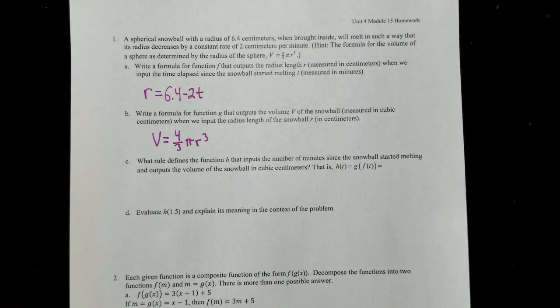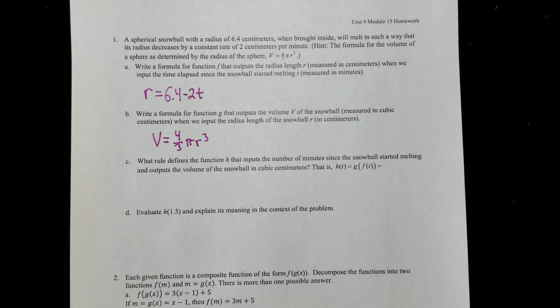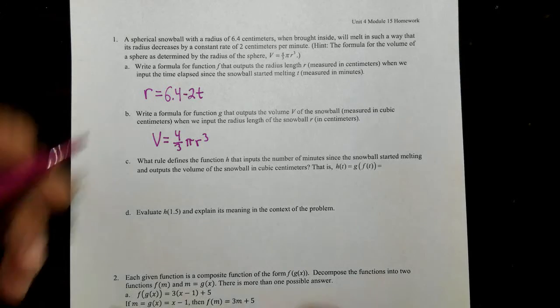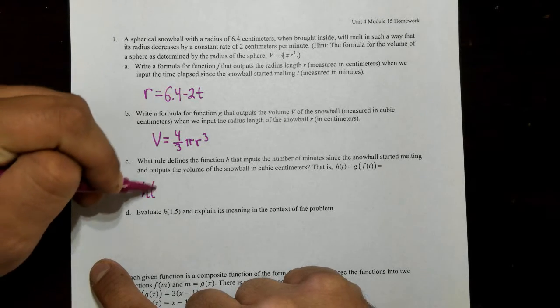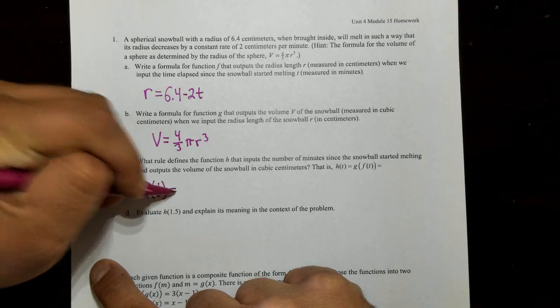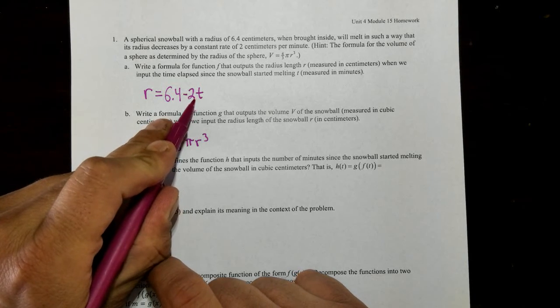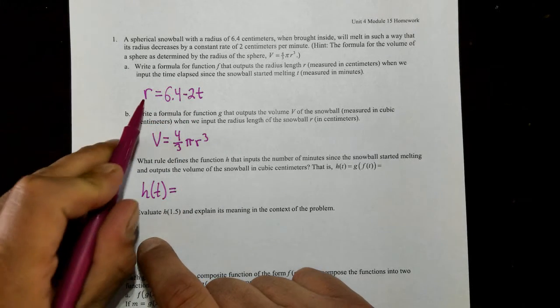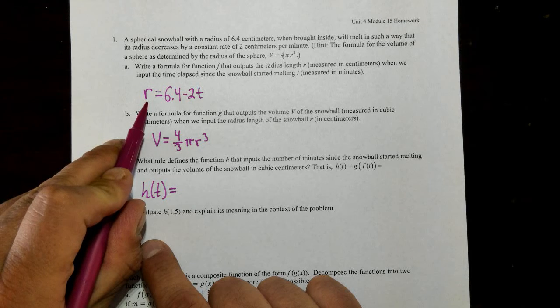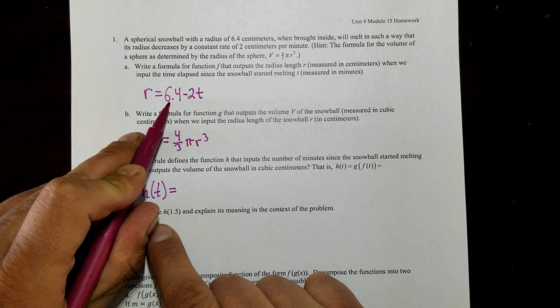And then C, what rule defines the function h that inputs the number of minutes since the snowball started melting and outputs the volume of the snowball in cubic centimeters? So we're given h of t. So we want our output to be the volume, but our input to be the time. But look what we did here. We defined the radius to be equal to this, right?